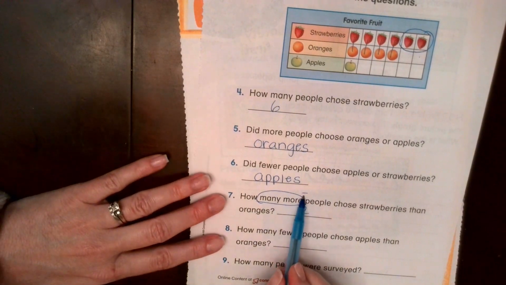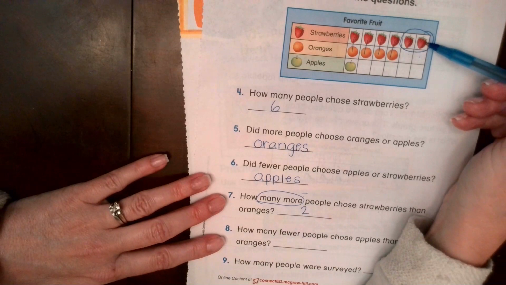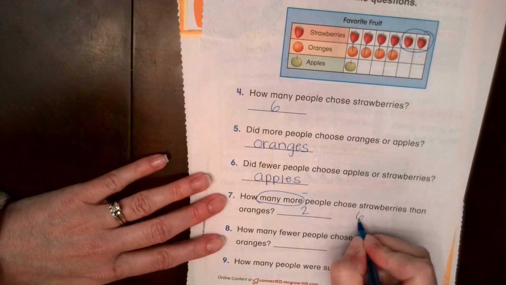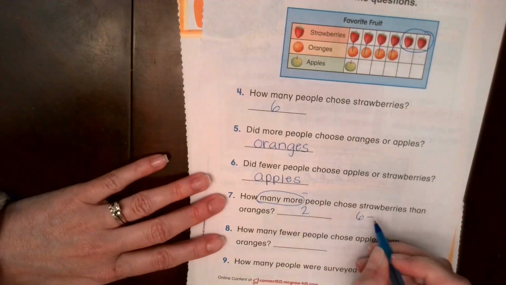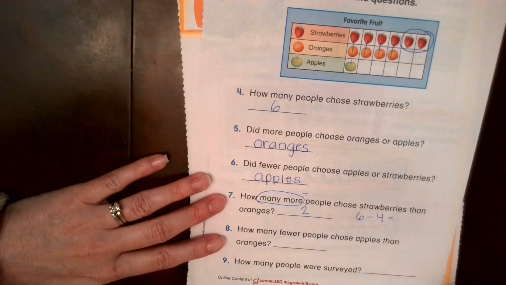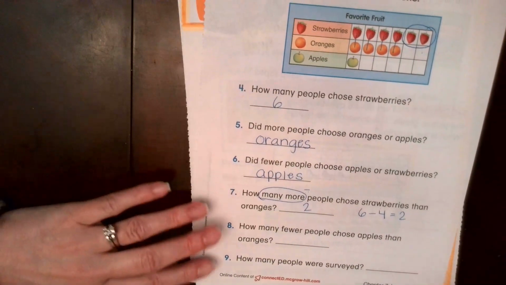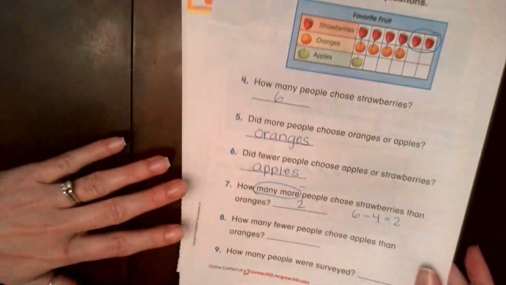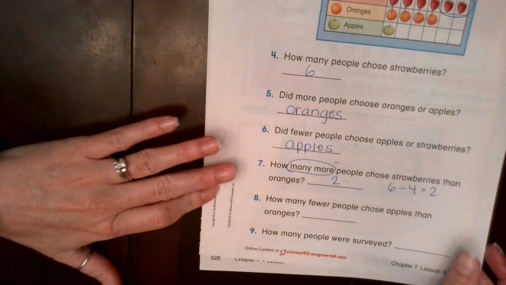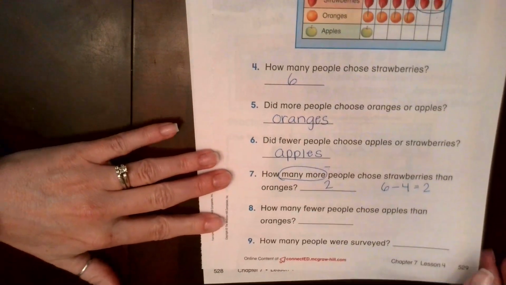Okay, the other way, if you wanted to make a subtraction sentence, you would get the total strawberries, 1, 2, 3, 4, 5, 6. Take away the oranges, 1, 2, 3, 4. Good job, 2. Okay, there's lots of ways. That's the cool thing about math. There's never one way to solve a problem. And that's why we teach you so many different strategies so you can pick which one works for you.